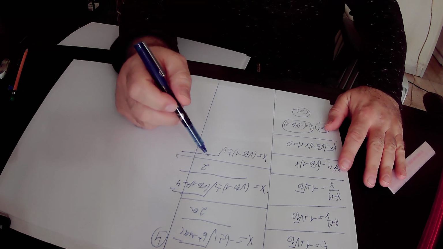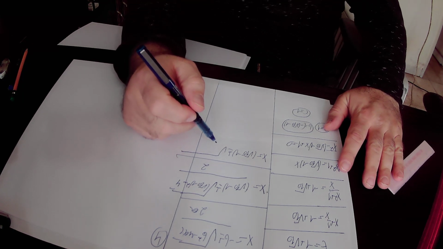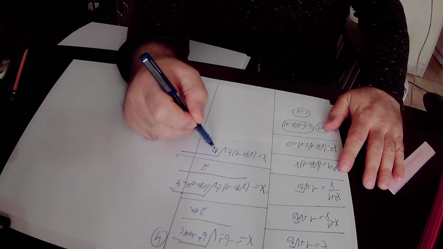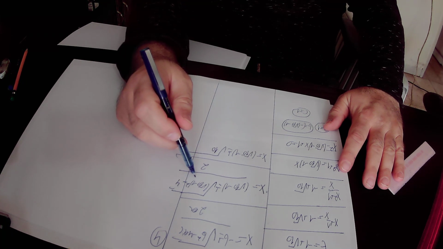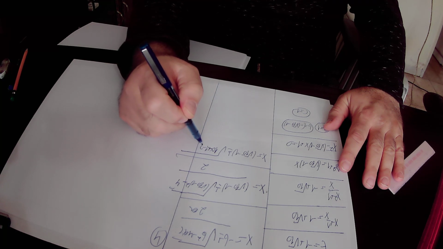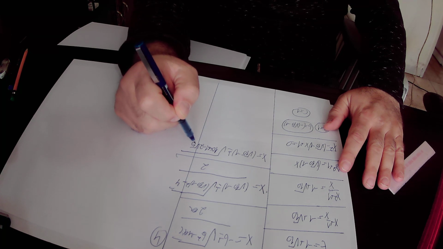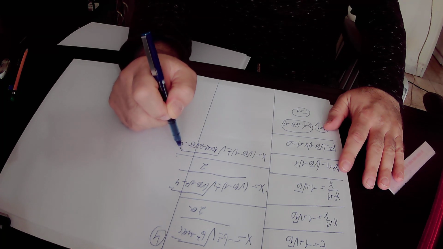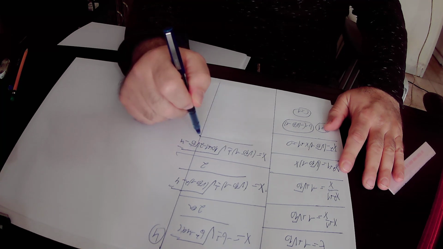So here a is square root of 10, so a squared is square root of 10 squared, which is 10, plus b squared, b is 1, so b squared is 1, minus 2 times square root of 10 times 1, minus 4, all divided by 2.